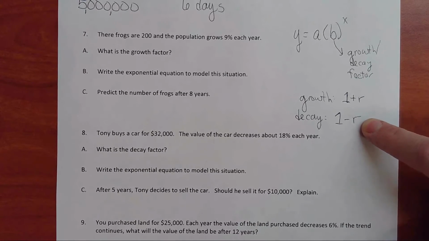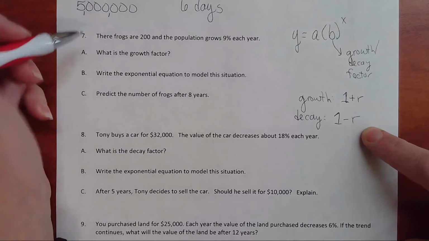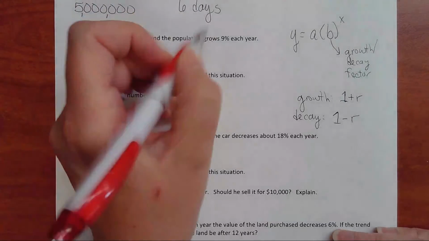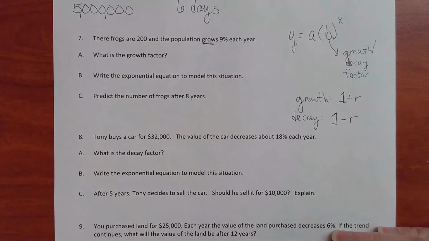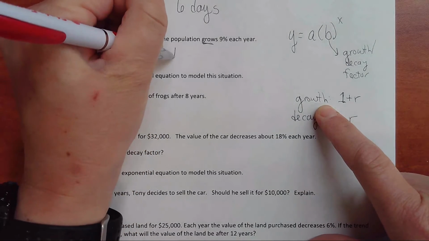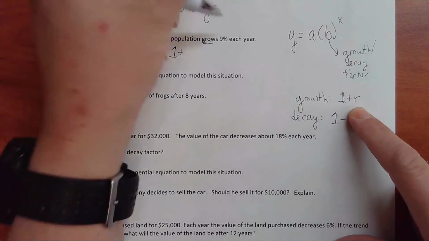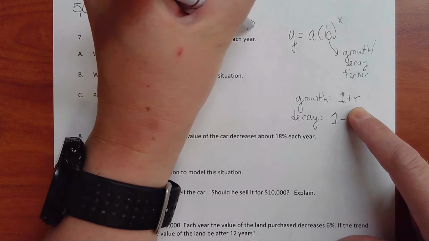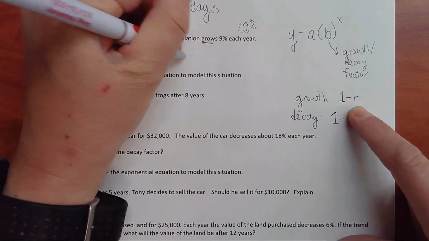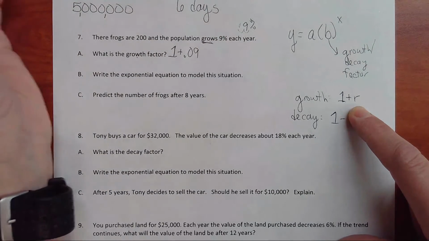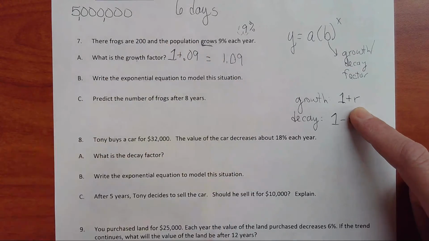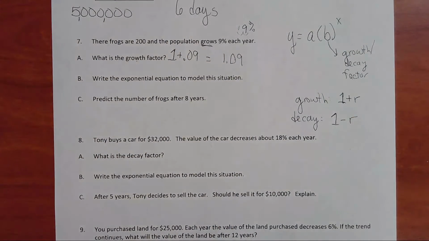You're going to have to move the decimal 2 places. So for number 7, it says there are 200 frogs and the population grows 9% each year. What is the growth factor? So for growth, I do 1 plus 9%, which is the same thing as 0.09. So the growth factor is either 1 plus 0.09, or you can write it as 1.09. That's what you're going to be plugging into your equation.